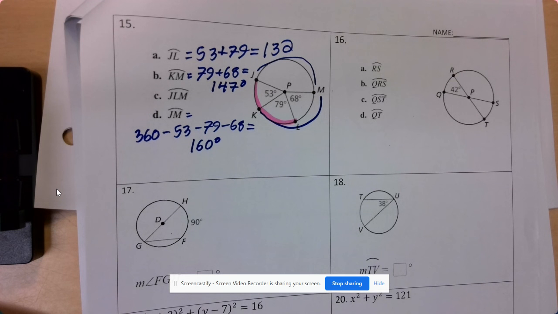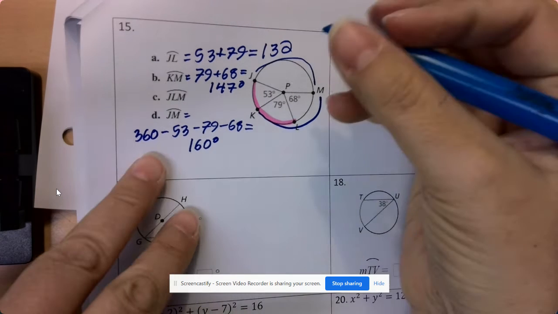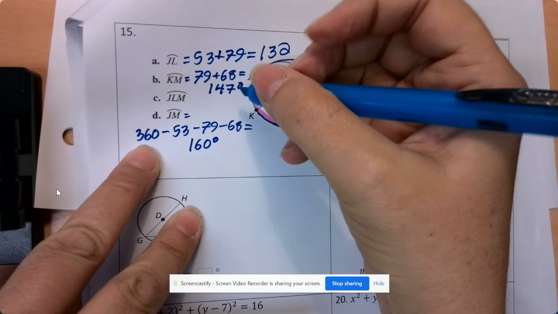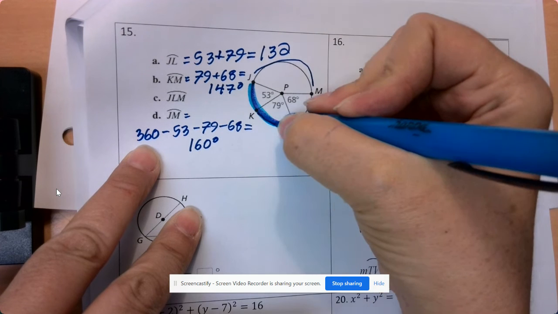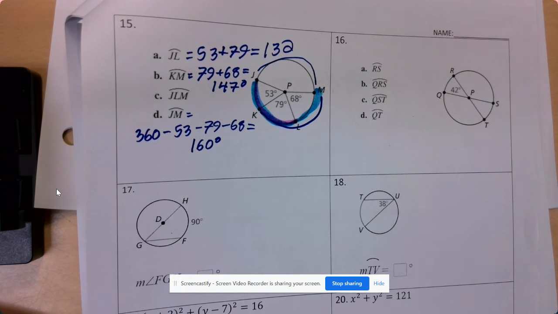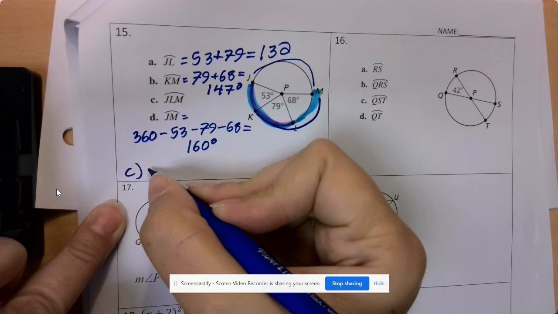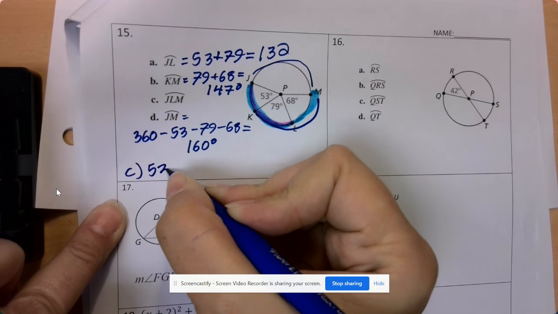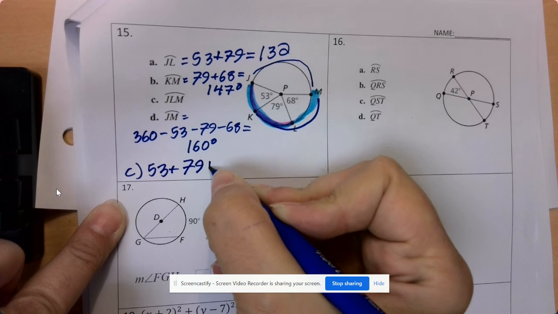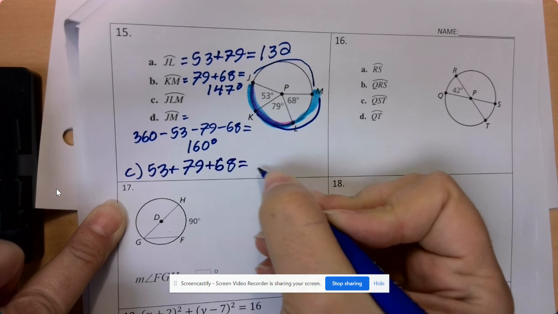Okay, and then for our other one, they want us to add J, L, M. So adding all three of those together, everybody, for C, I'm going to put it down here. So 53 plus 79 plus 68, it's going to give us 200 degrees.